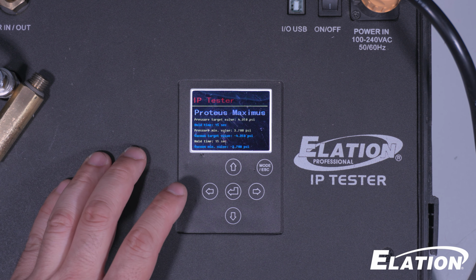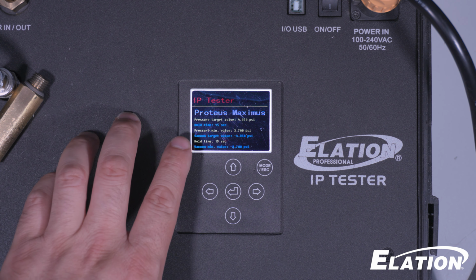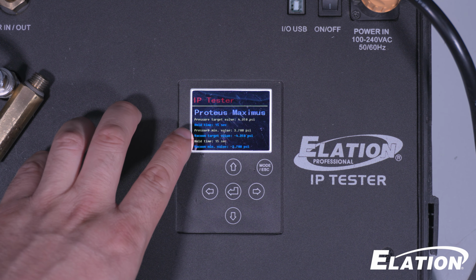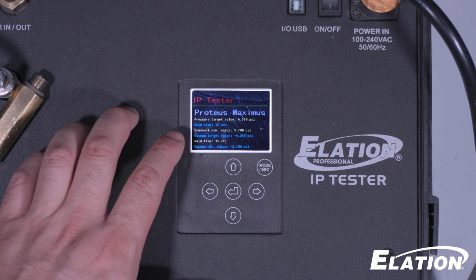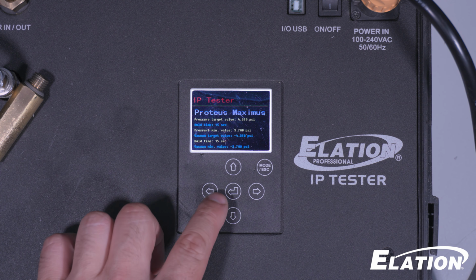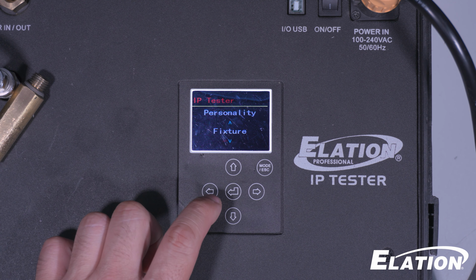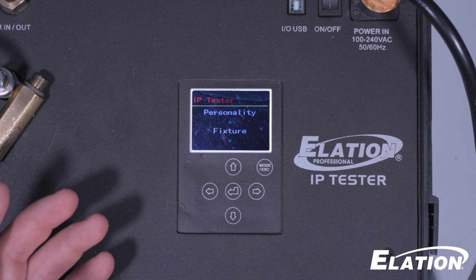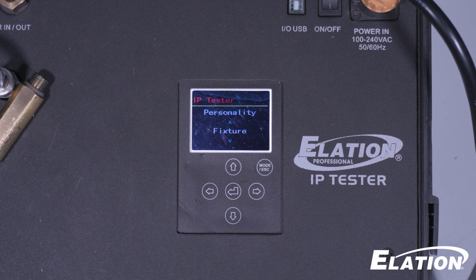It shows us all the values. So here you could see that we have our pressure target, our hold target, and our pressure minimum value. And then we could see it says the same thing for the vacuum. So then we're going to go ahead and push enter again. And so that's me selecting the fixture that I want to test in auto when it comes to the test.